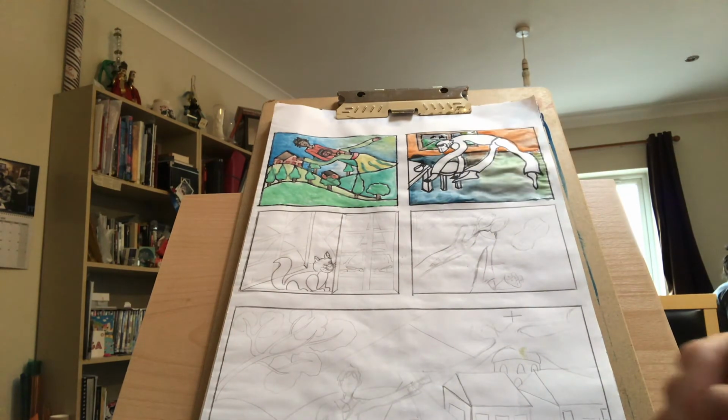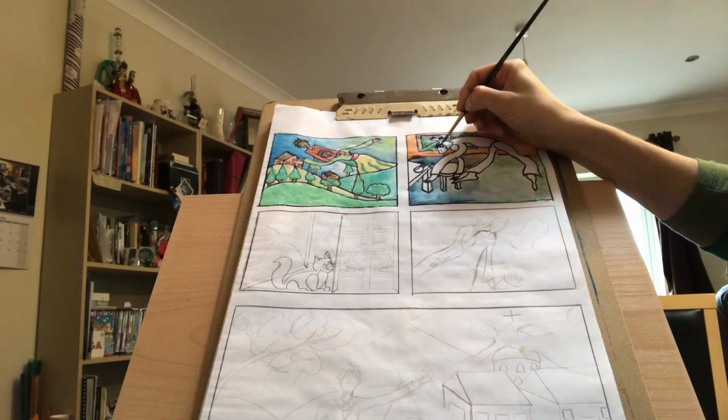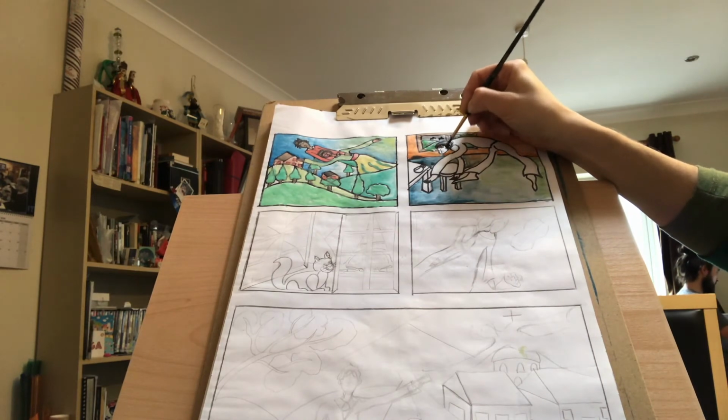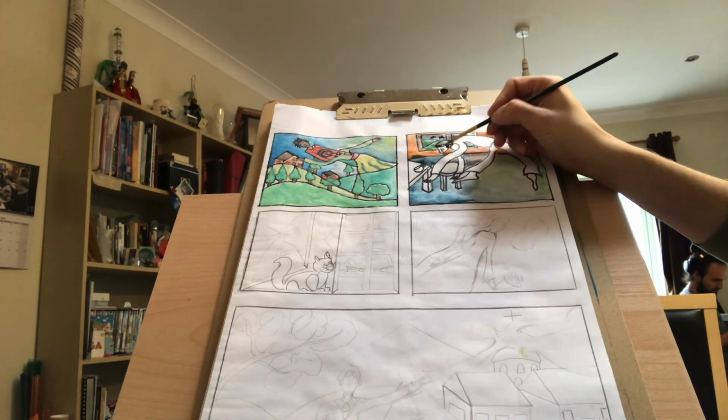So I'm going to do the head first. I'm going to get black, and the hair, we did black hair, so I'm going to do the hair in black. Yeah. Cool. Now I'm going to wash my paintbrush. You always need to wash your paintbrush when you change the color.